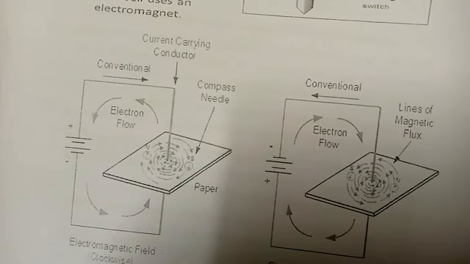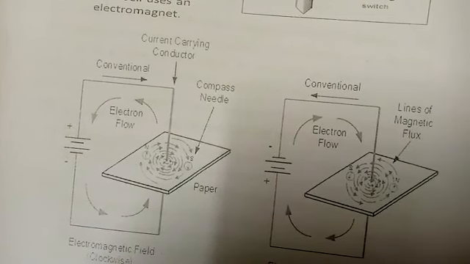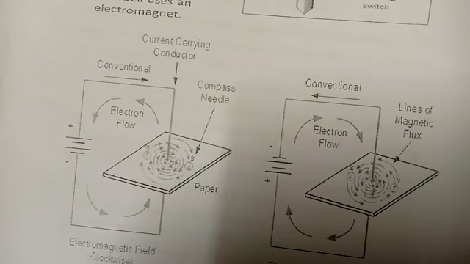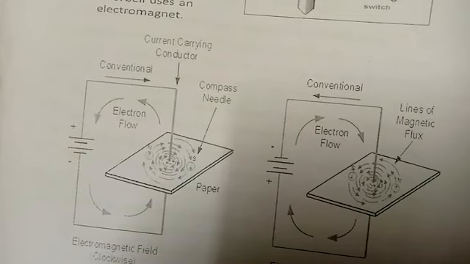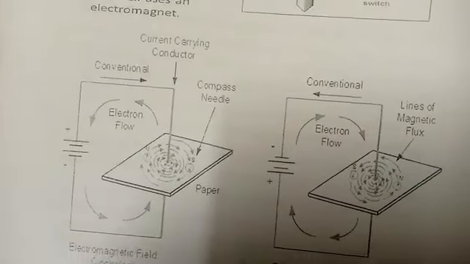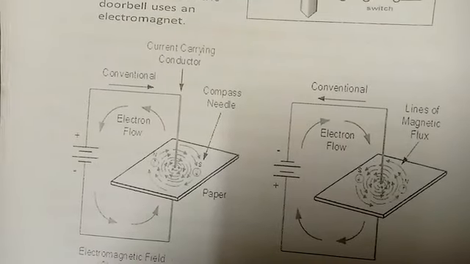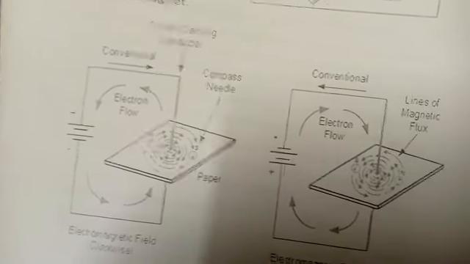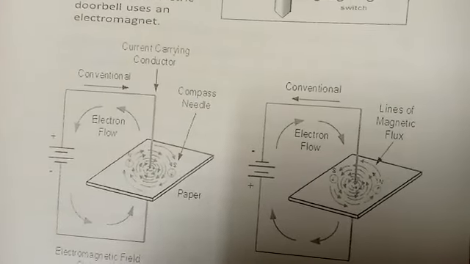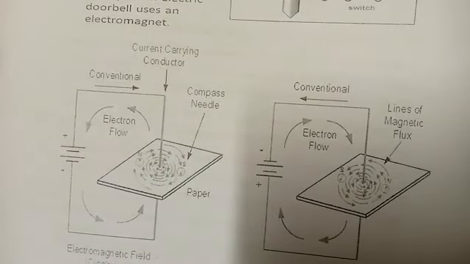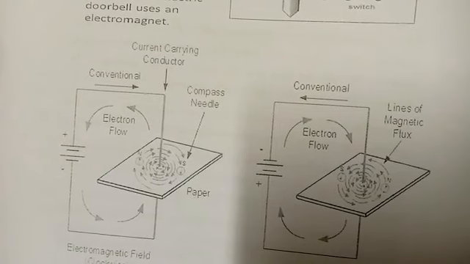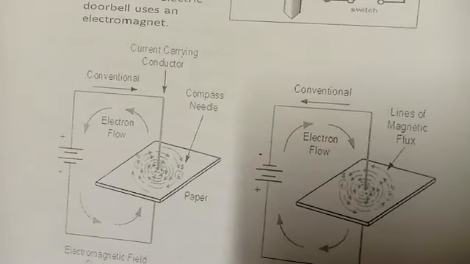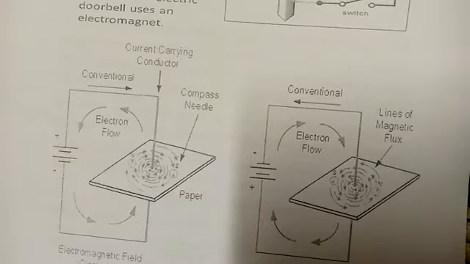We'll use the right hand rule if we consider conventional current flow. This is important. So either of the laws we can apply to know the direction of our magnetic field.